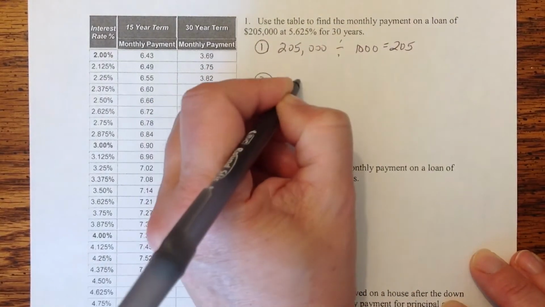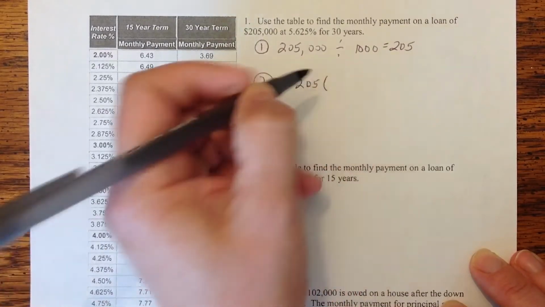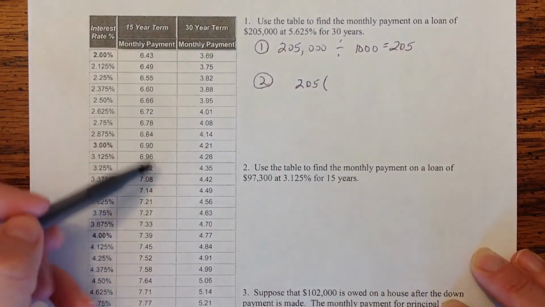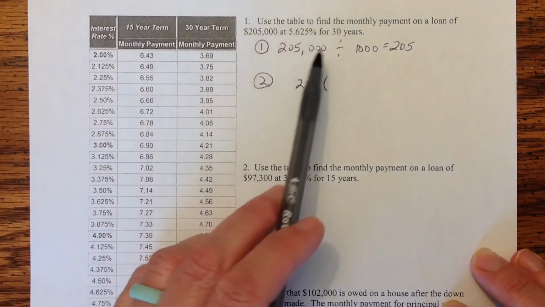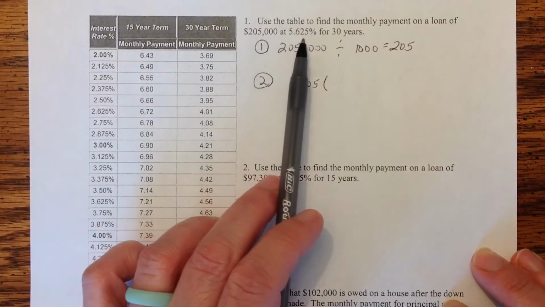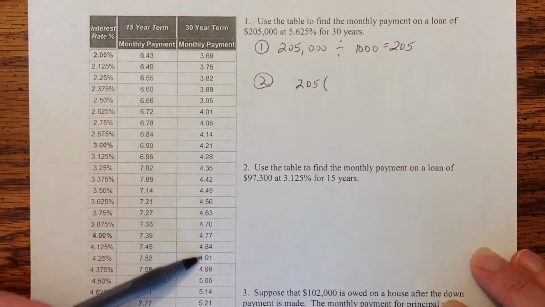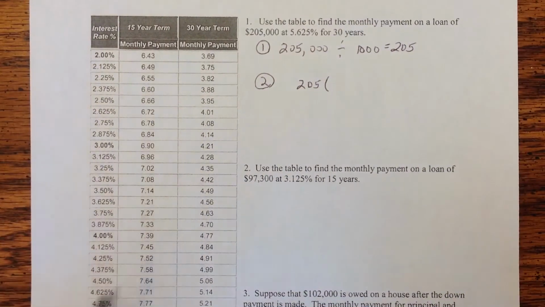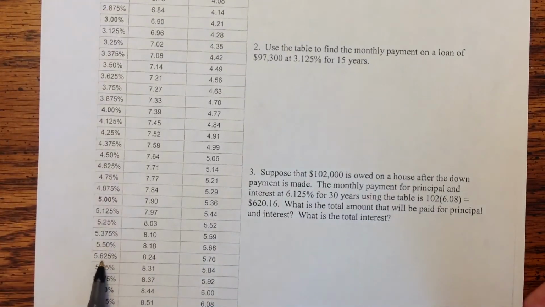The second step is you now take 205 and you multiply it by the corresponding number in the table in the right column. So we want a 30-year loan at 5.625%. So we want to be in this column, and we want to go down until we see 5.625, which is 5.76.